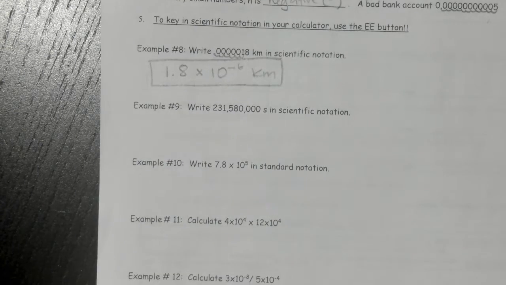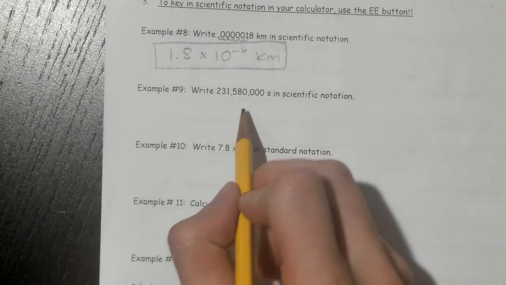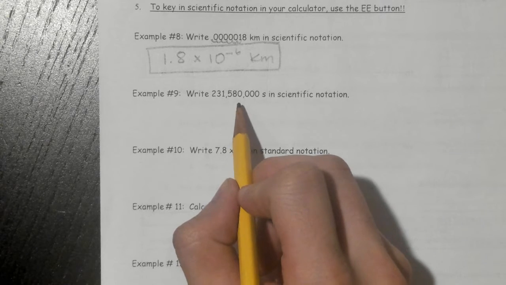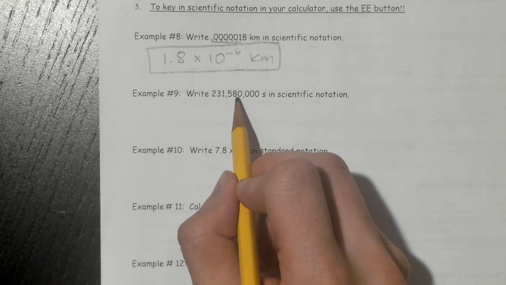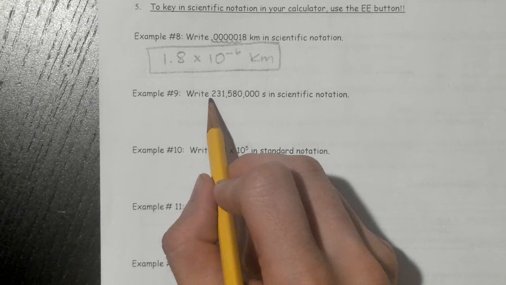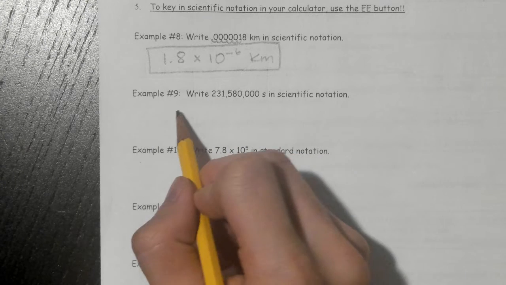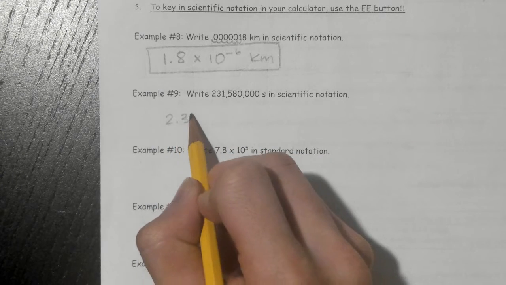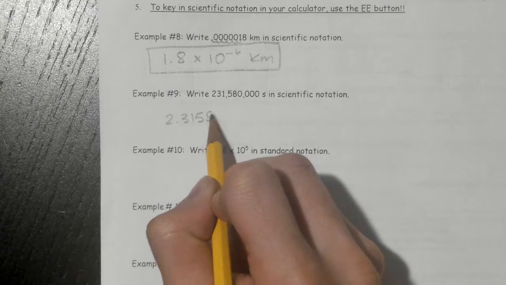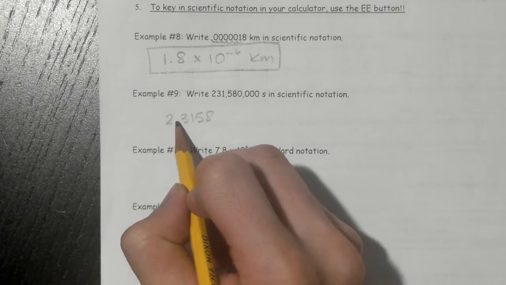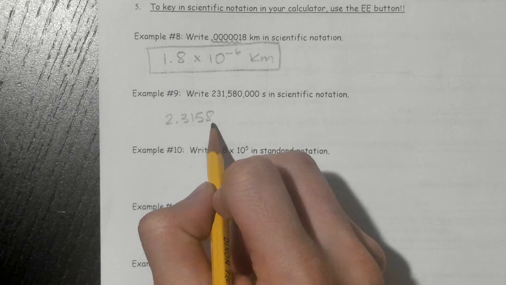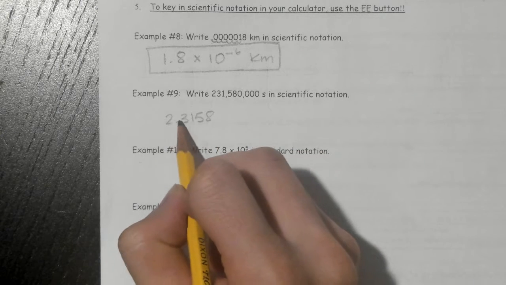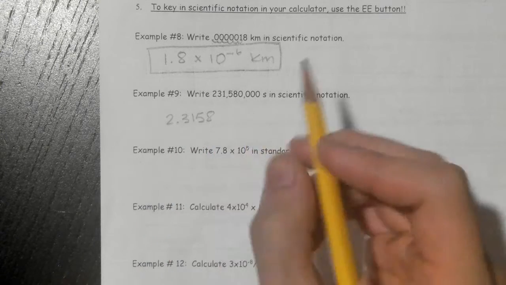Alright, example number 9. Again, we have to choose a number between 1 and 10 that includes all of these digits here. Okay, so I have to pick 2.3158. Okay, because 2.3158 is between 1 and 10, so my decimal has to go here.